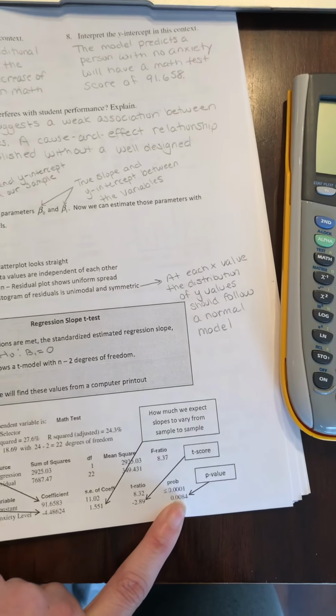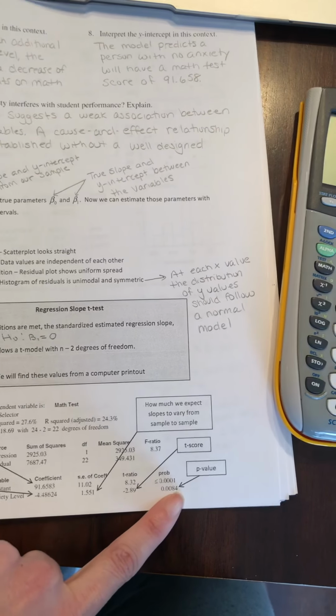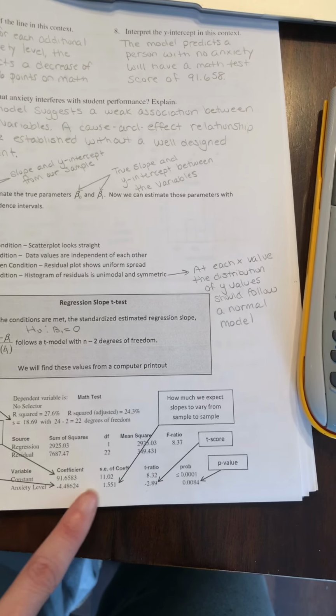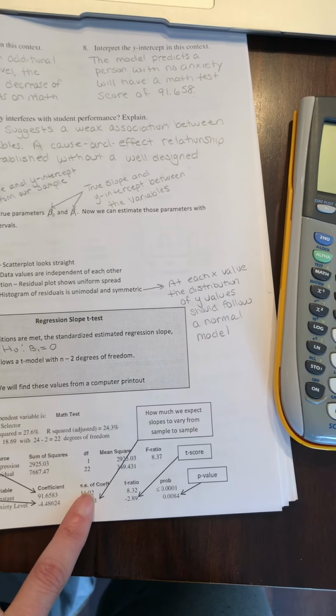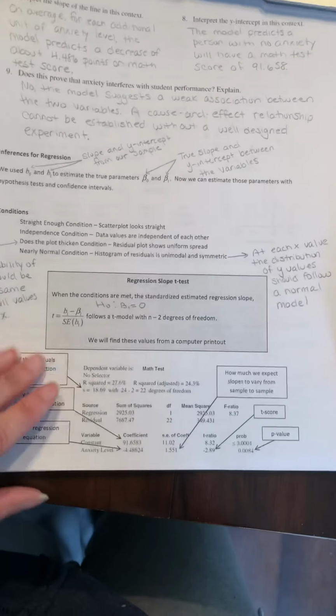And then this is your p-value. And remember, we're only doing this for the slope. We're only running a regression slope t-test. So I don't care about the standard error of the y-intercept and then the t-score and the p-value for the y-intercept. Okay, so let's try a problem.